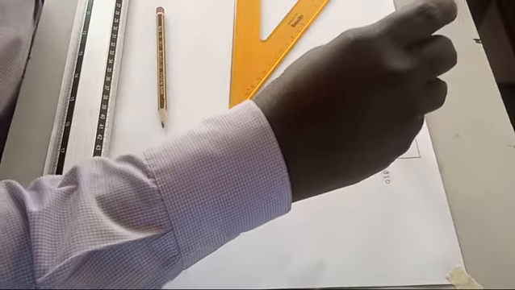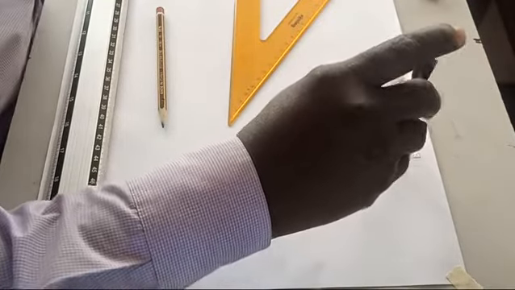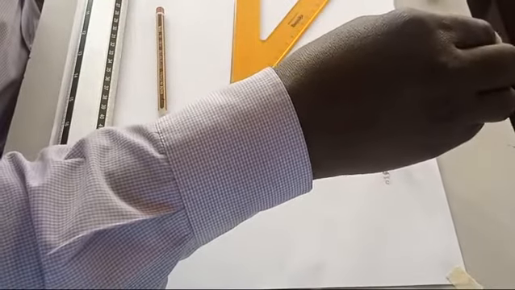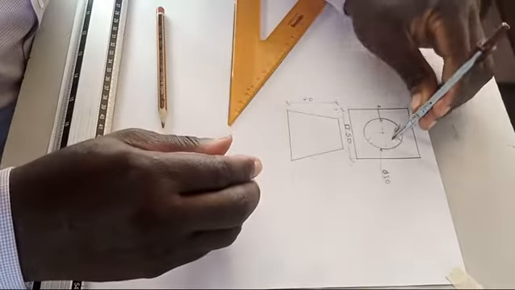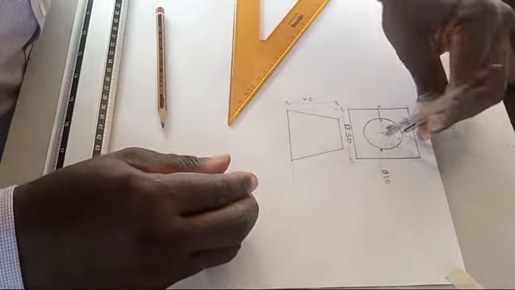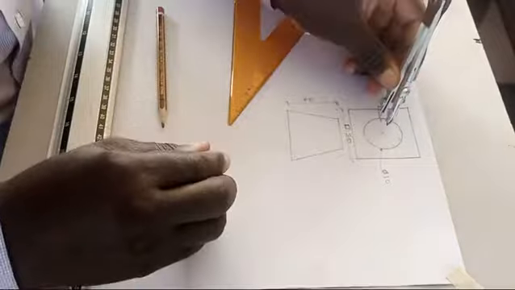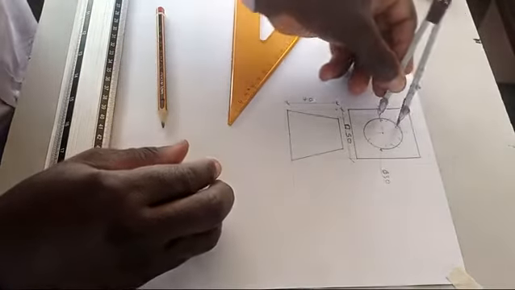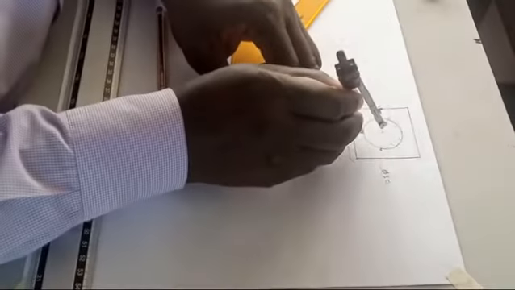So I have this as the radius of the circle, which has been measured. We use that to divide the circle into 12 equal parts. We go upward and downward, going to this point, using the radius of the circle here and here, upward and downward, and finally to this one.